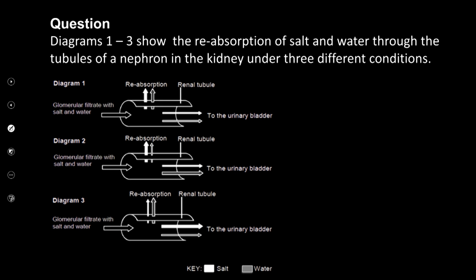Here are the diagrams that I was referring to. We've got the first diagram here. Then we see the glomerulus that filtrates with salt and water, the arrow that indicates salt and water getting into the renal tube. How do I know that it's water and salt? We've got the key here at the bottom.